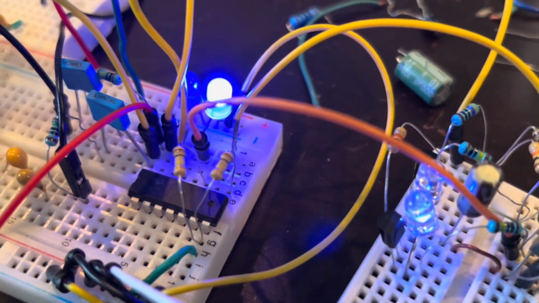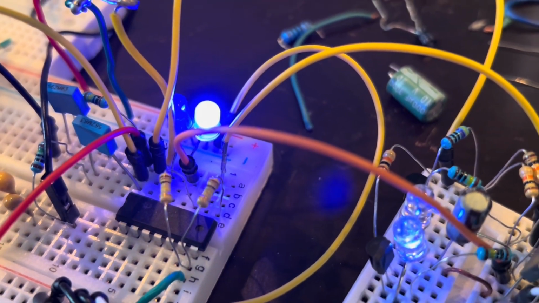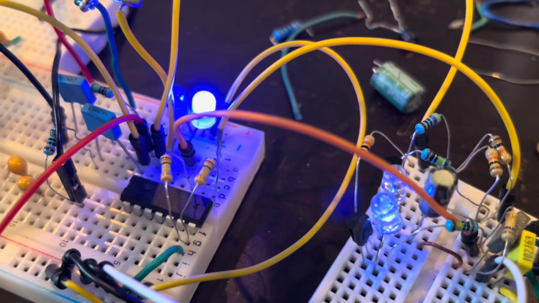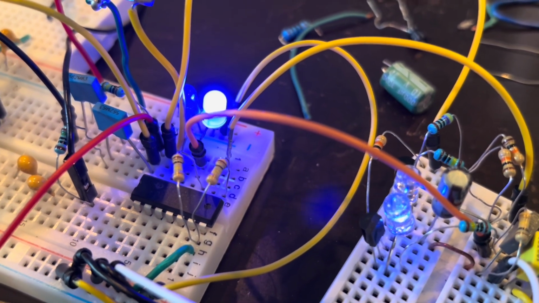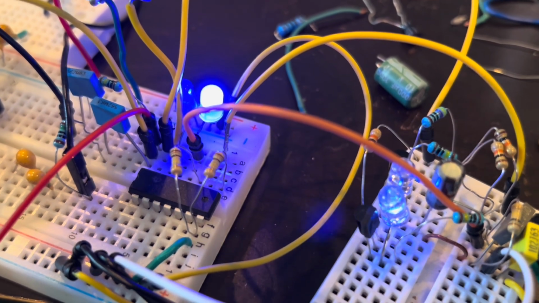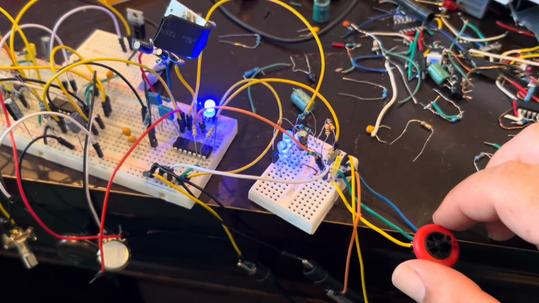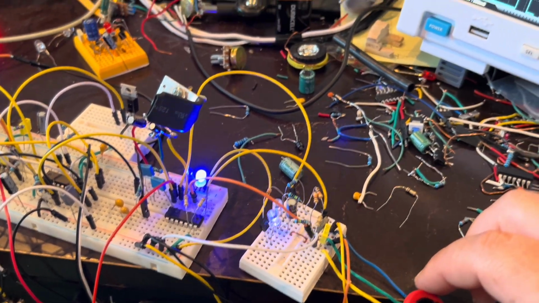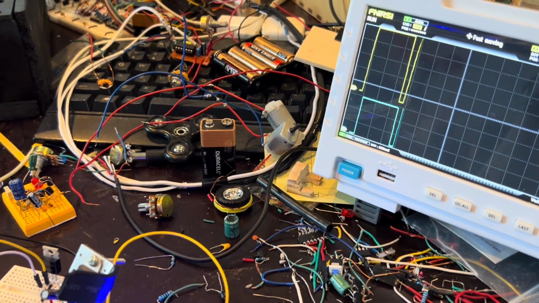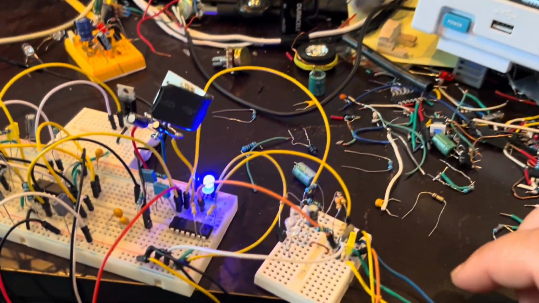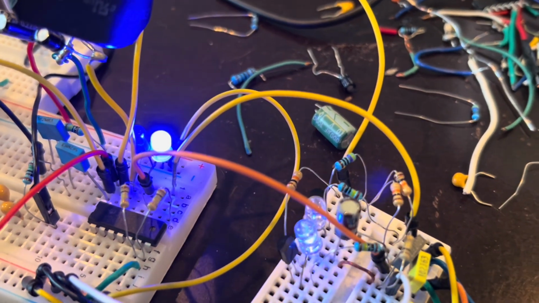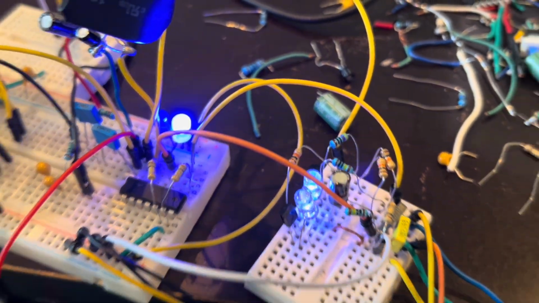And so that triggers the D flip-flop for the Q bar, the inverted Q output, to be high, and for the Q output to be low. And so no matter how much I turn it counterclockwise, and I'm going to keep turning it, it's going to stay in that direction.